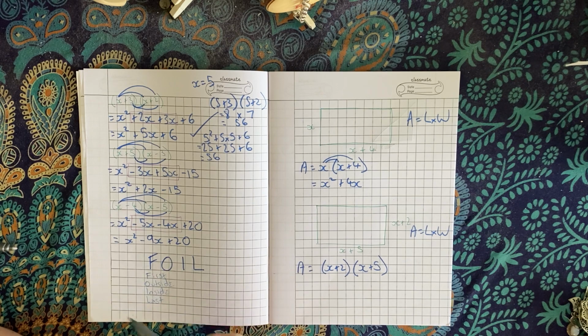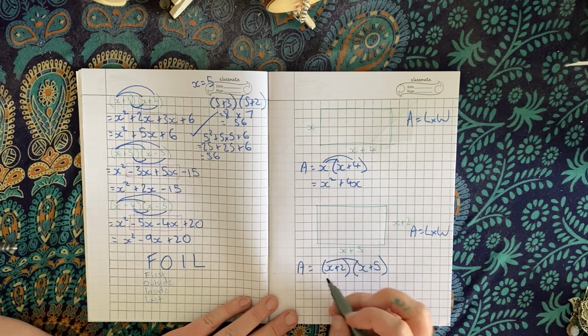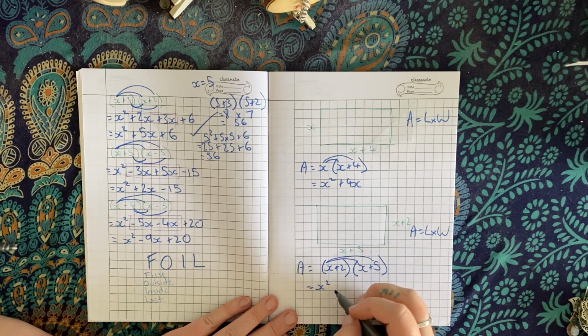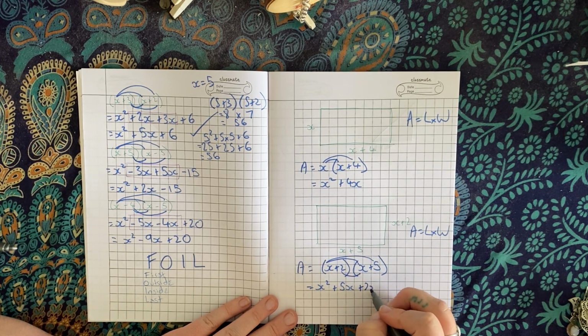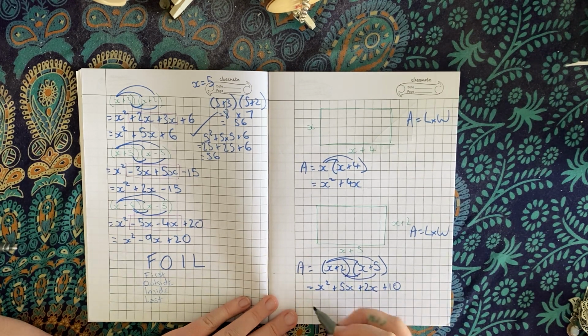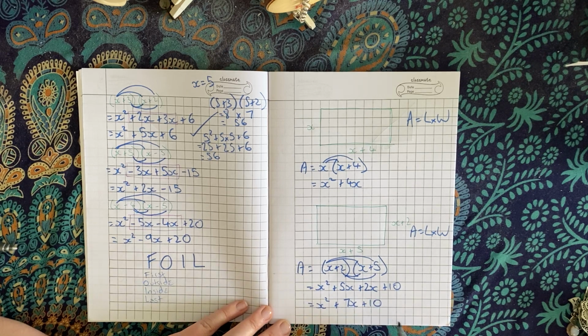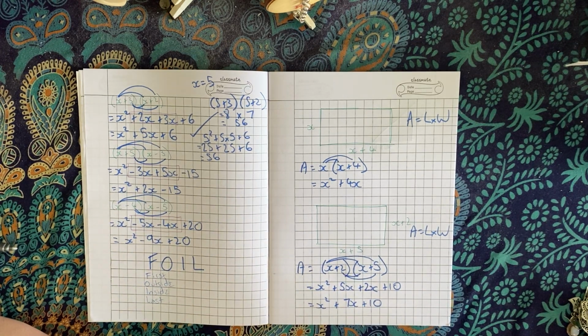And then we're going to use our FOIL acronym. So the first ones, x squared. The outside ones, 5x. The inside ones, 2x. And the last ones, 10. Then I've got these two terms that match, so 5x plus 2x is 7x. So this is an expression for the area of this rectangle.